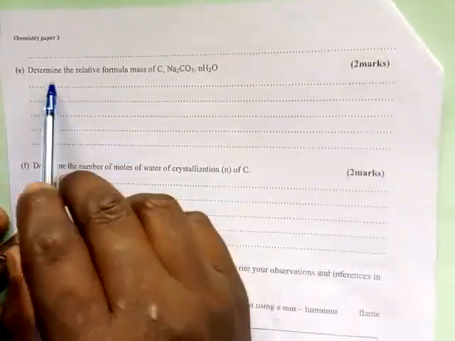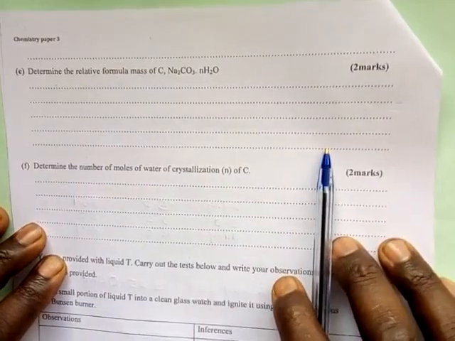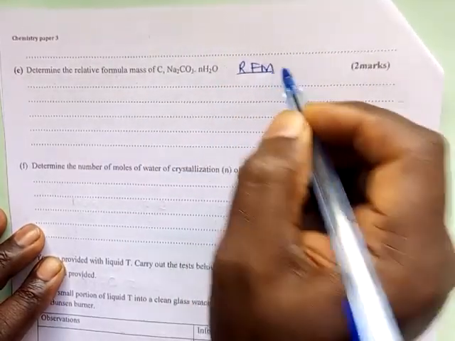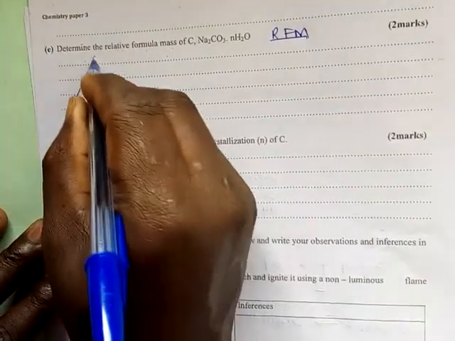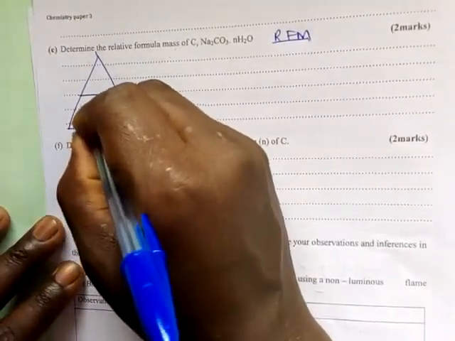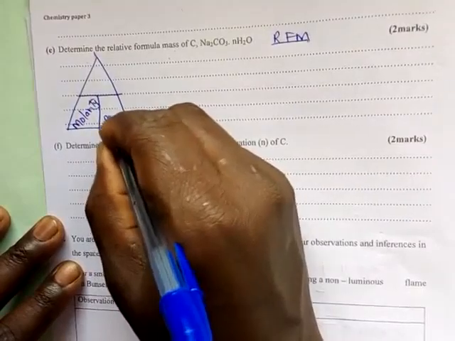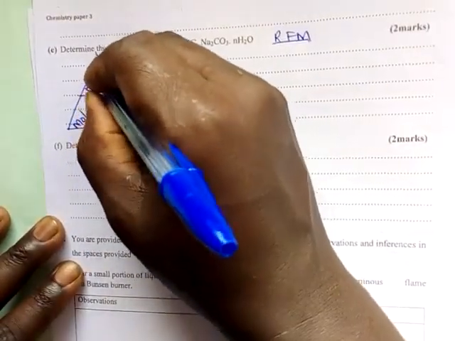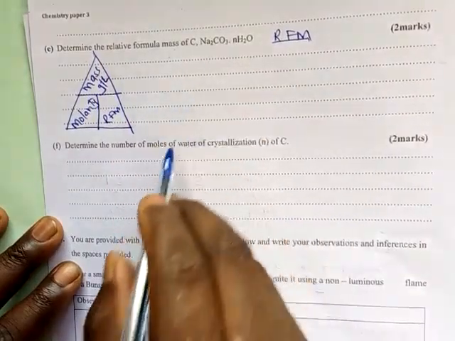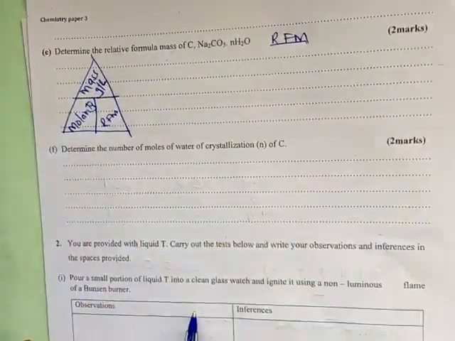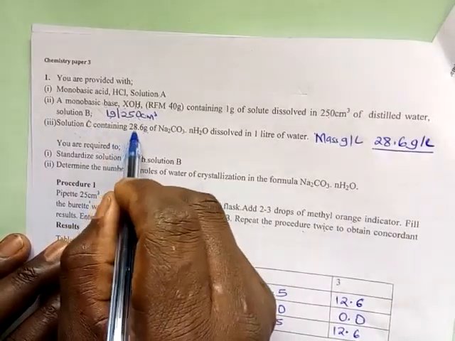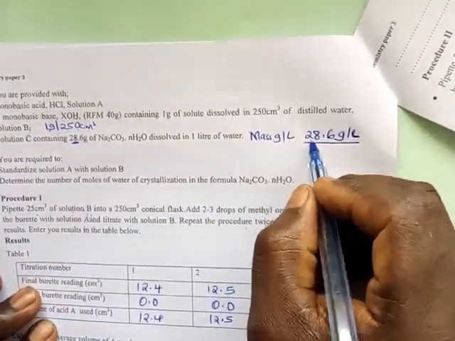So the next question is determine the relative formula mass of C. So we want to calculate the RFM of C. So I want to remind you of this triangle here that says molarity, RFM, mass, which must be grams per liter. That mass of whatever you are looking for must be in grams per liter. But we have the mass in grams per liter of solution C. So here, solution C contains 28.6 grams per liter.